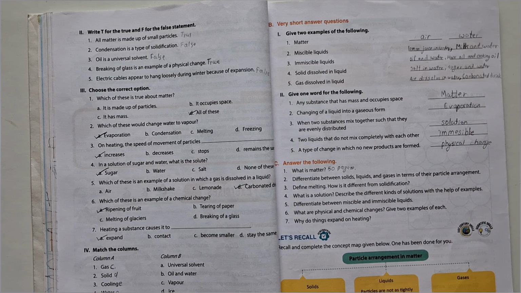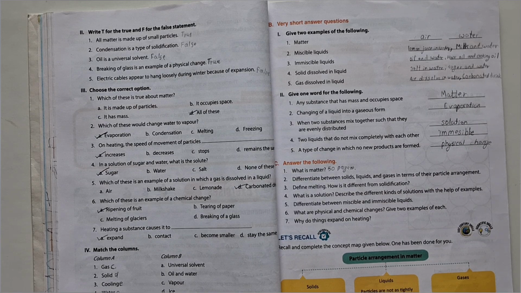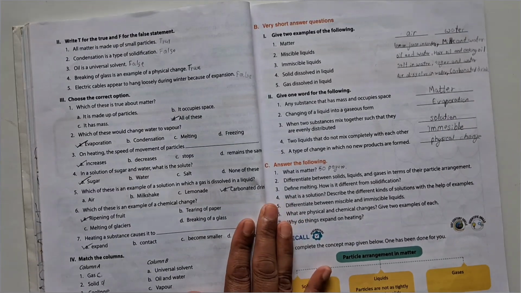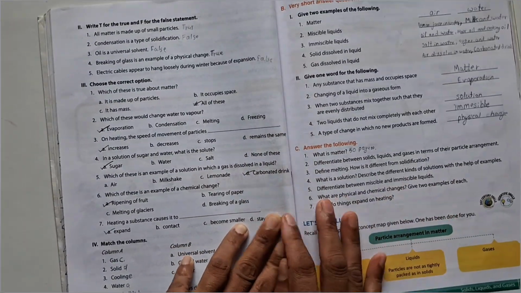Fourth one, in a solution of sugar and water, what is the solute? Sugar is the solute. Each of these is an example of a solution in which a gas is dissolved in a liquid. Carbonated drink, this is the correct option.